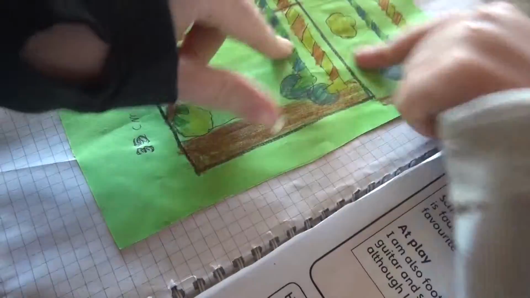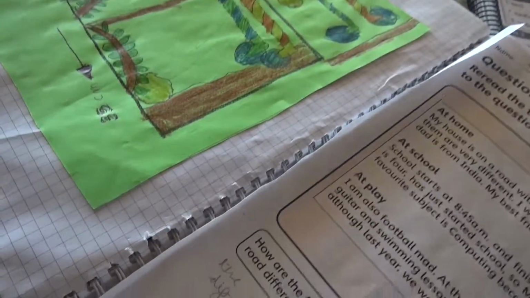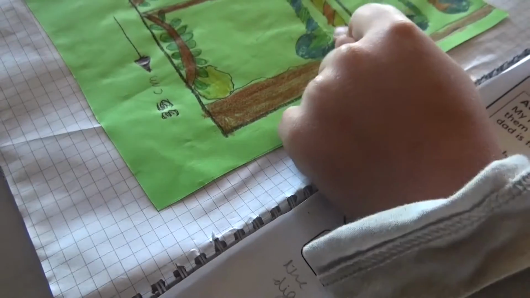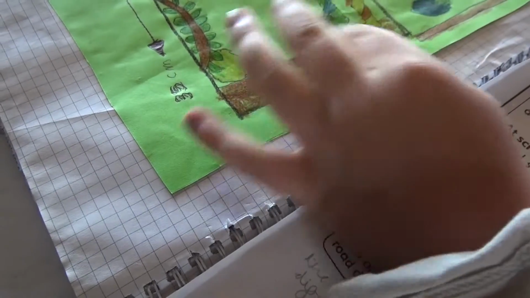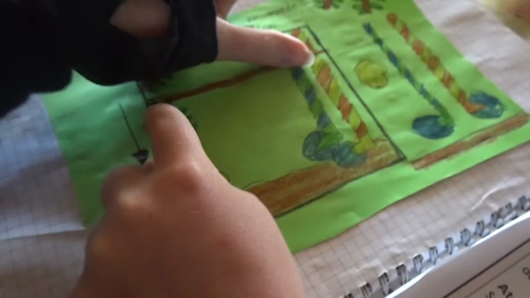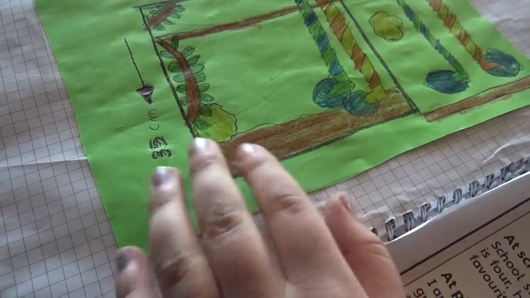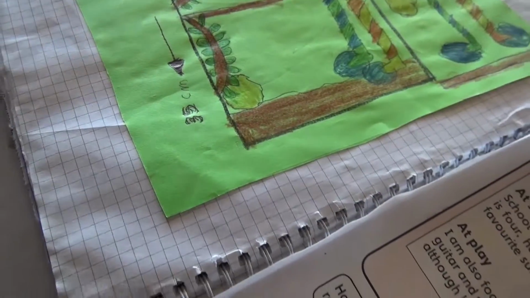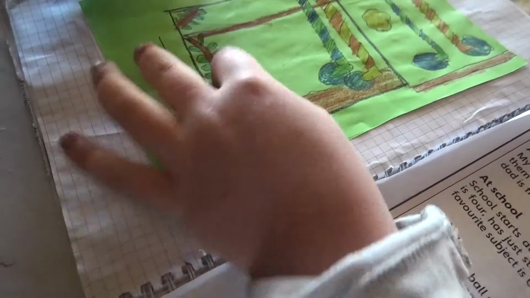Why are they different colours? Explain that. This one is for the food, and this one is for the water. Okay, so they're different colours so you can tell them apart. And why did you have this across in your picture? Because he can sit down or sleep on top of the bench and play. Fair enough.